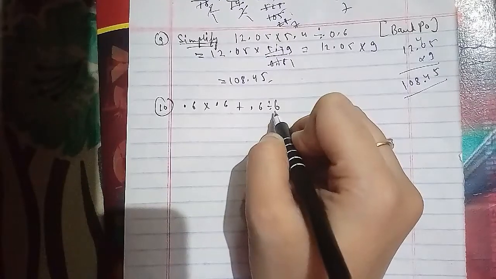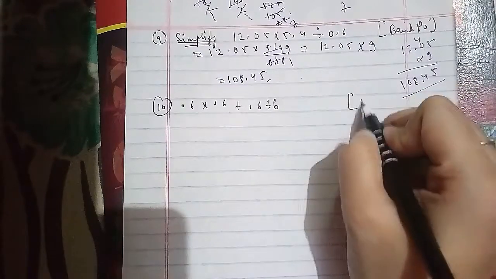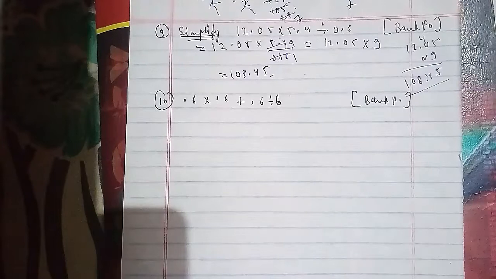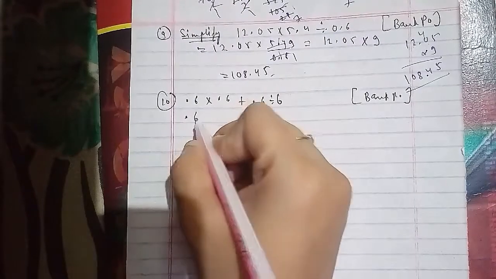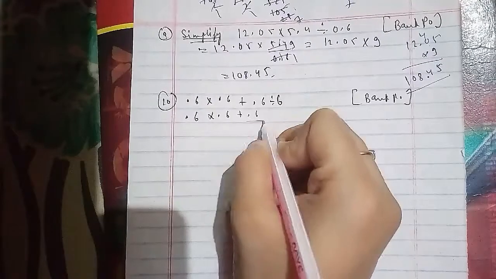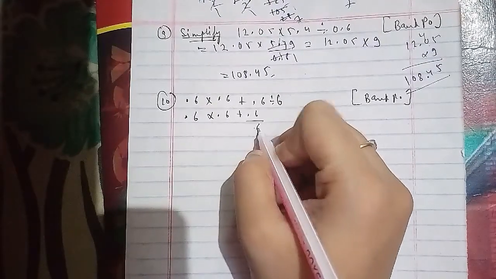So let's go ahead with that as well. This is also an important question, because it has been asked in your bank PO question paper. So the given expression is 0.6 into 0.6 plus 0.6 upon 6, and we will go ahead with the solution.